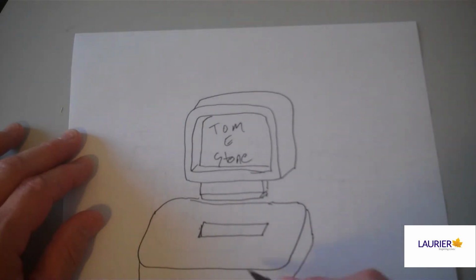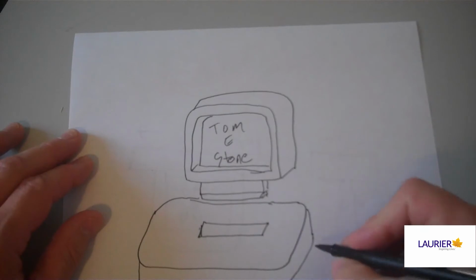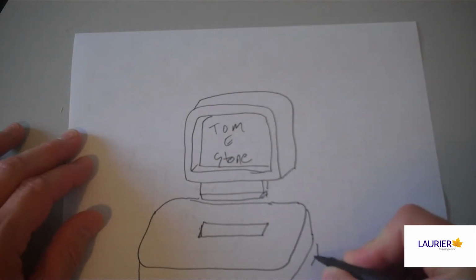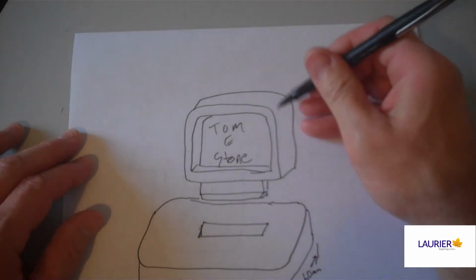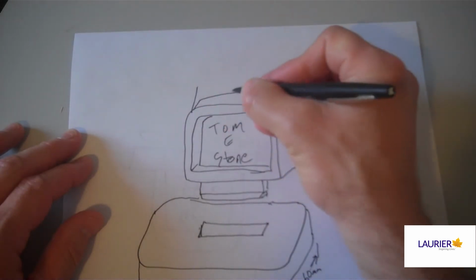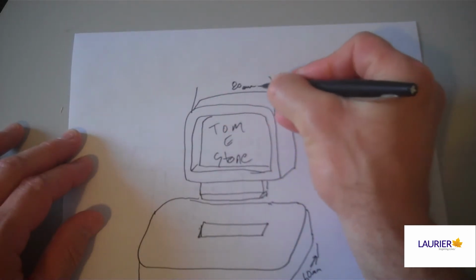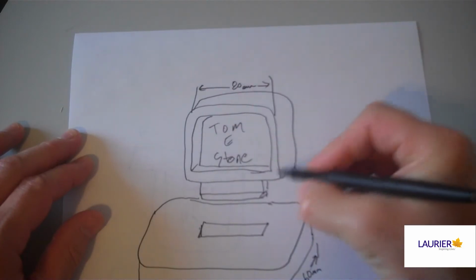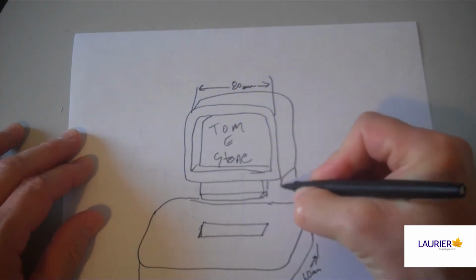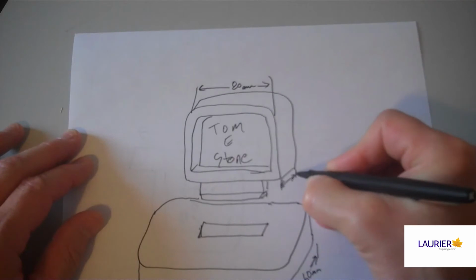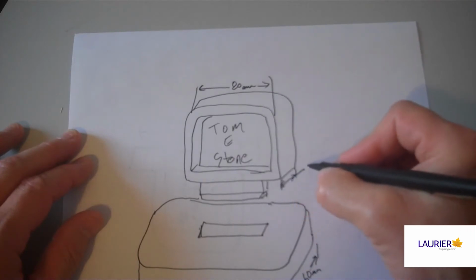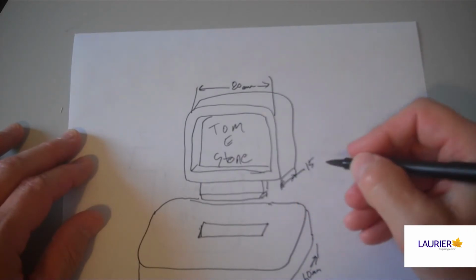We'll add the other dimensions so that every size or length that needs to be defined is given a value. On the thickness, there's not a lot of room to write, so it's acceptable to put the arrow on the inside and then put the 15 millimeter value on the outside.